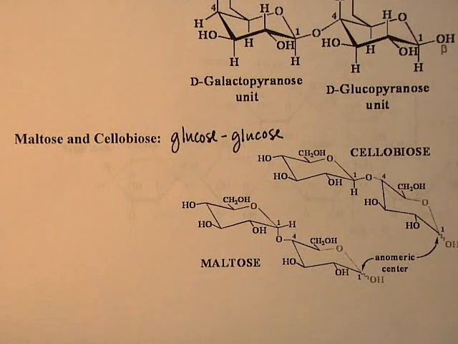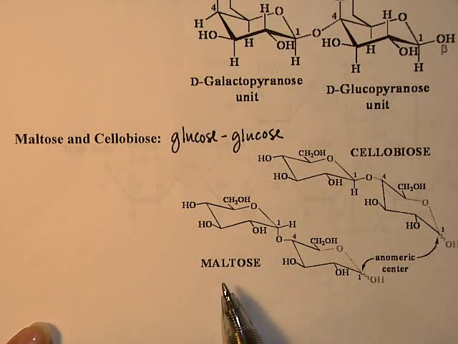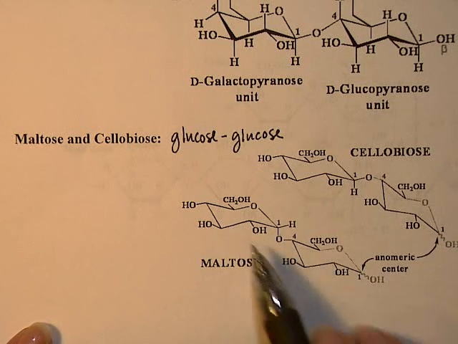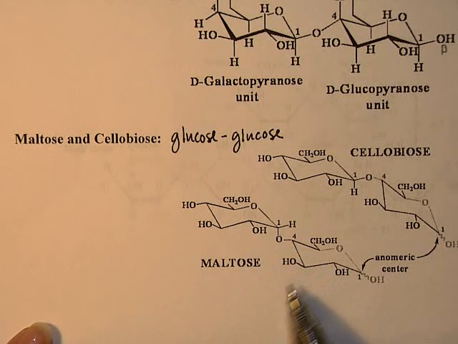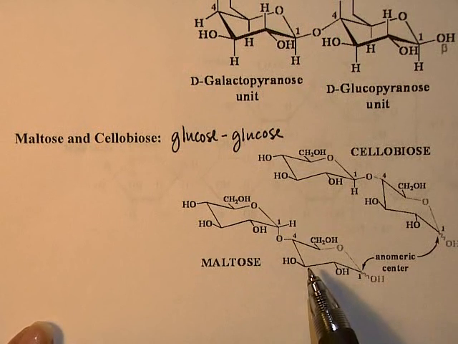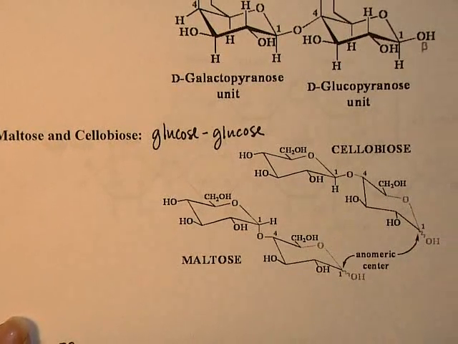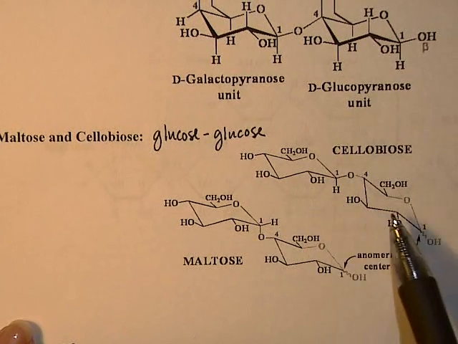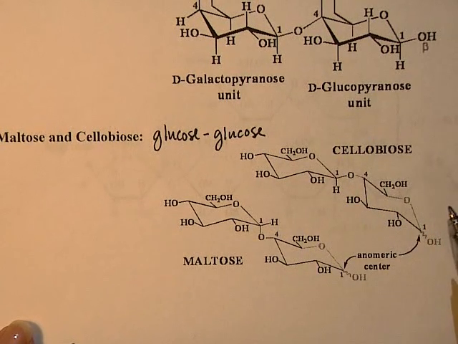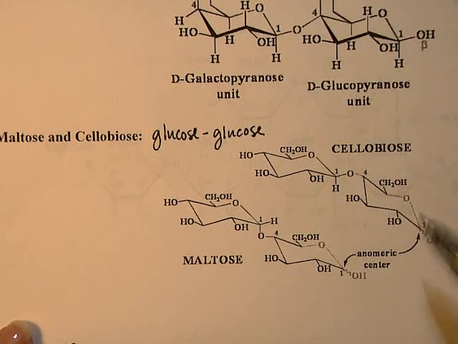Starch is a polysaccharide of glucose, and when you break it down, you get maltose, which is a disaccharide of glucose, which is then further metabolized down to two molecules of glucose. But cellobiose, which is basically the same thing, made up of 2 units of glucose, is also a product when you take cellulose, which is a polysaccharide of glucose, and break it down.